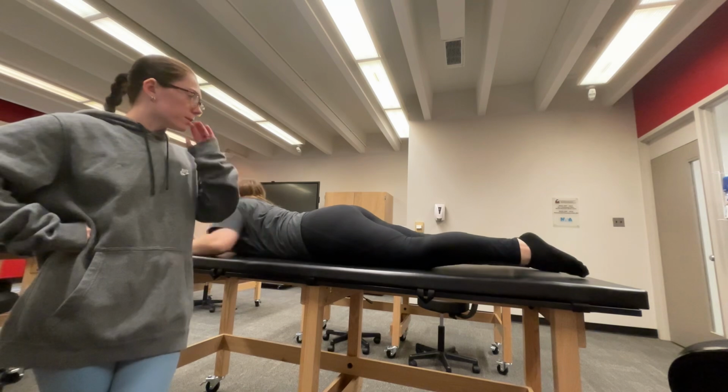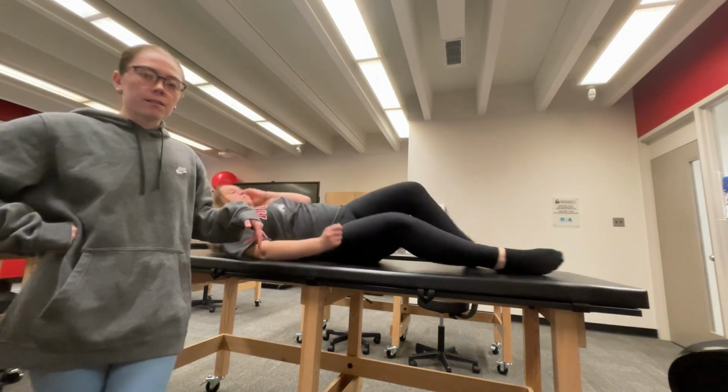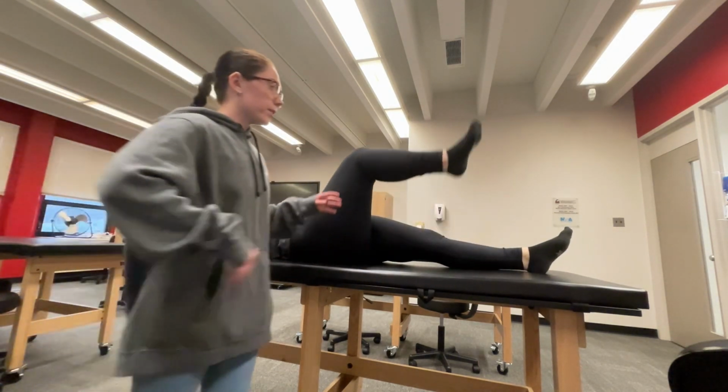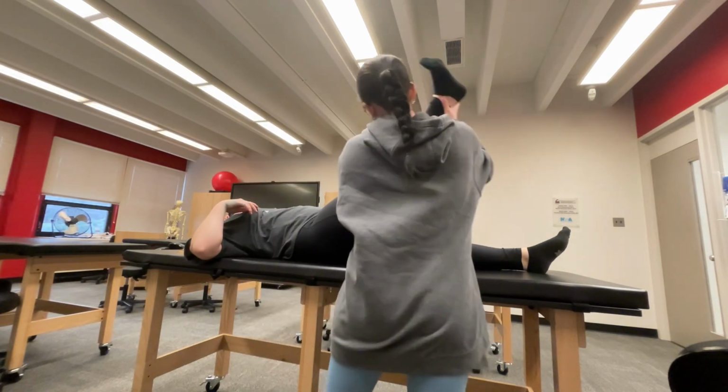And then to stretch this muscle, you're going to go onto their back, and then they're going to have their foot everted, and then you're going to do a hamstring stretch.